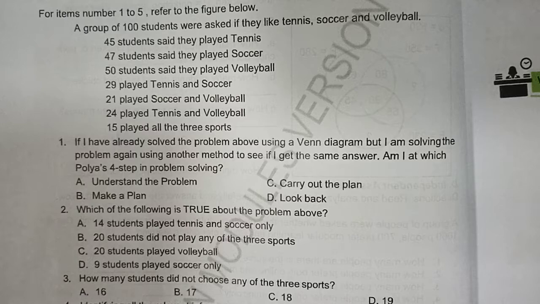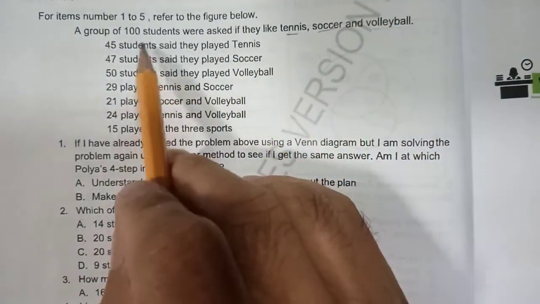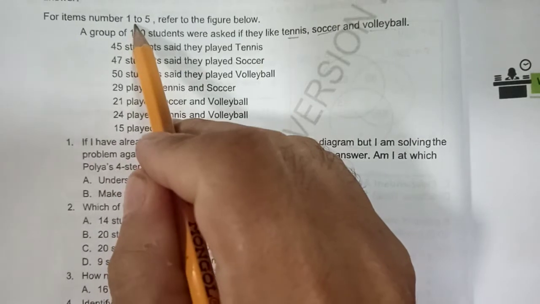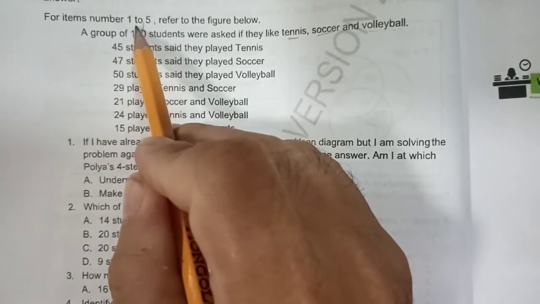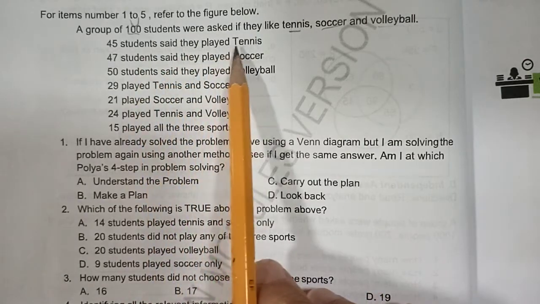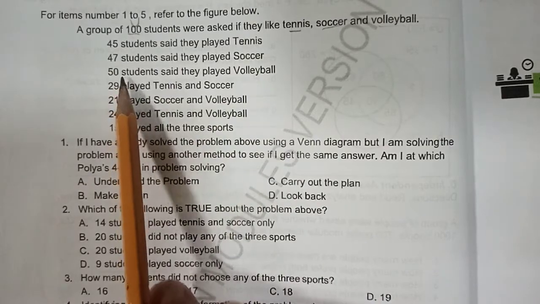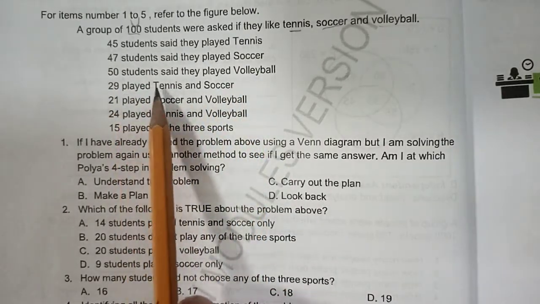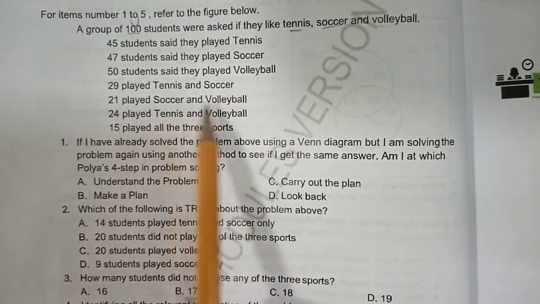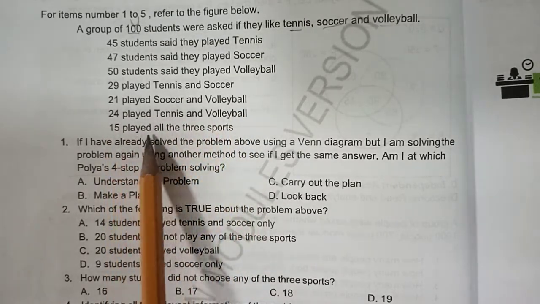A group of 100 students were asked if they like tennis, soccer, and volleyball. So there are 3 sports: tennis, soccer, and volleyball, and there are 100 students. So this is the cardinality of the universal set. Here is the data: 45 students played tennis, 47 soccer, 50 students volleyball, 29 tennis and soccer, 21 soccer and volleyball, 24 tennis and volleyball, and 15 played all 3 sports.